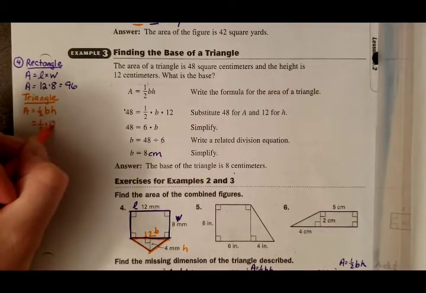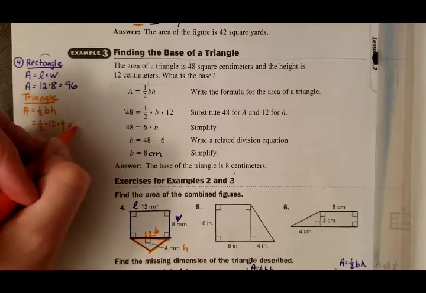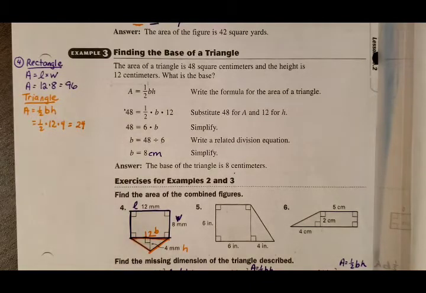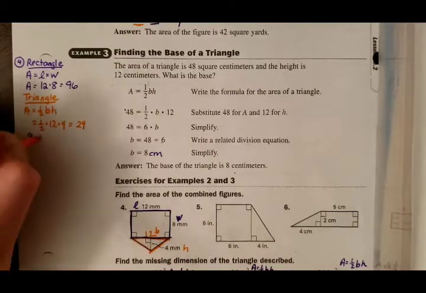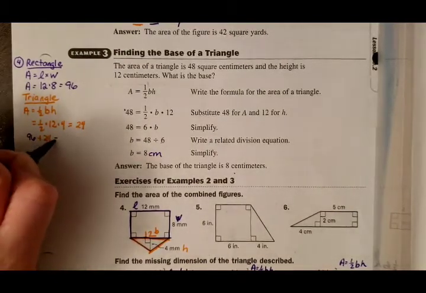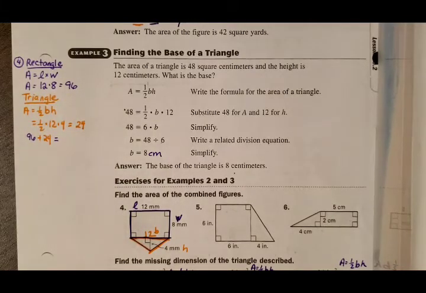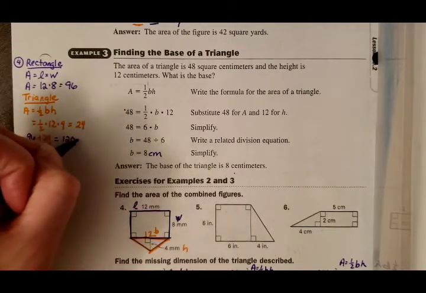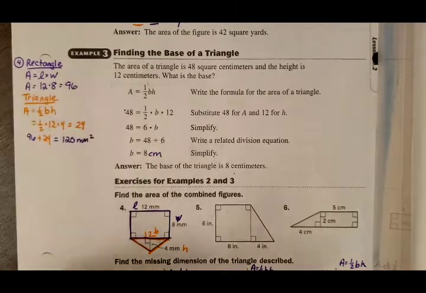1/2 times 12 times 4. And what does that equal? Half of 12 is 6. 6 times 4 is 24. Now let's add the two up. 96 plus 24. And what does that equal? Just because I like the purple, I'm going to write it in purple. 96 plus 24 is 120 millimeters squared, because it's area.